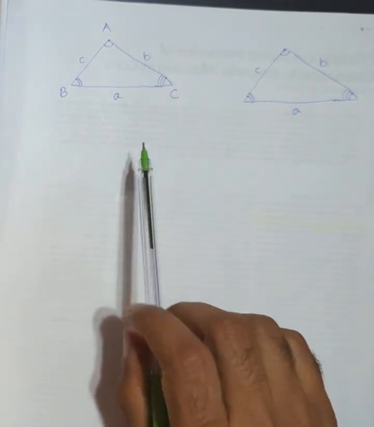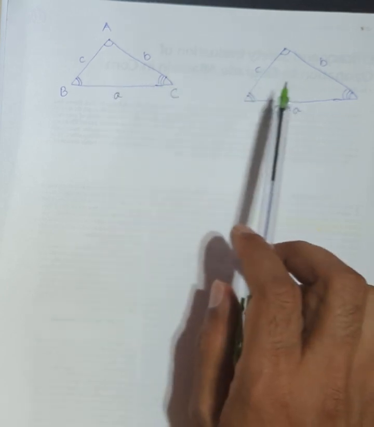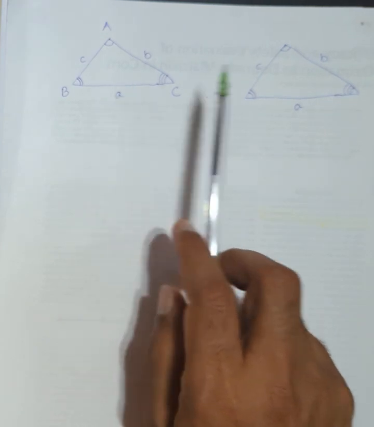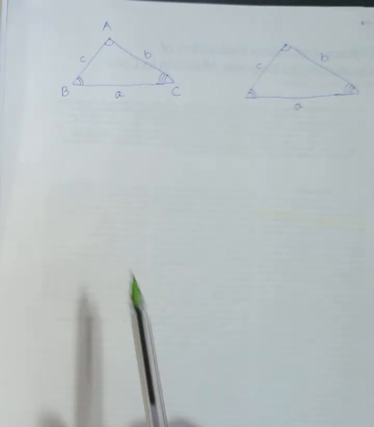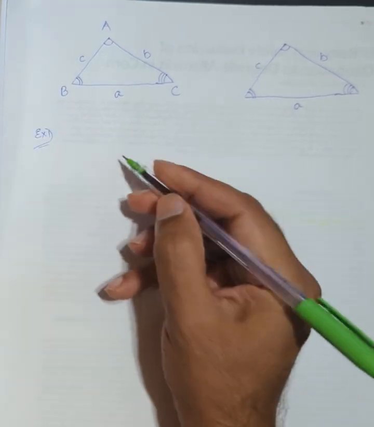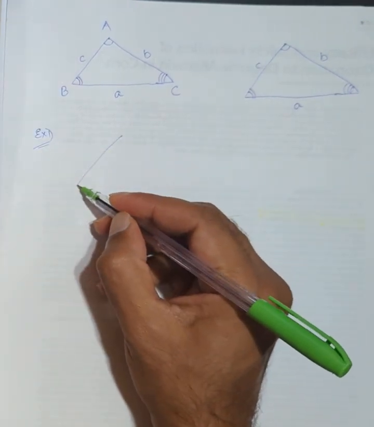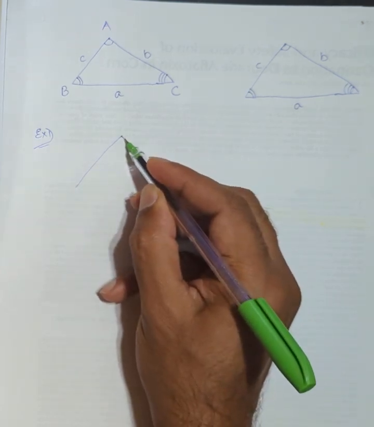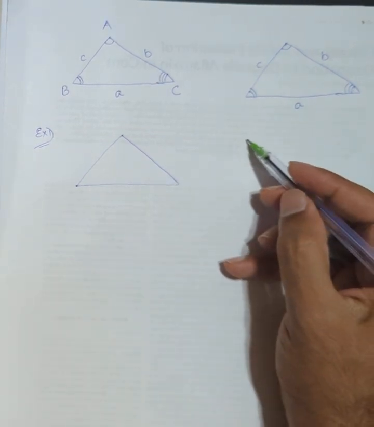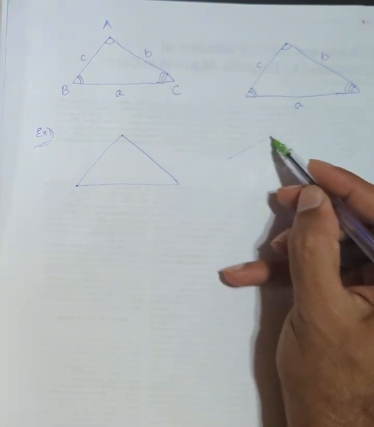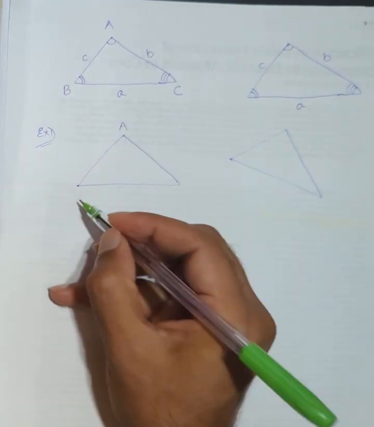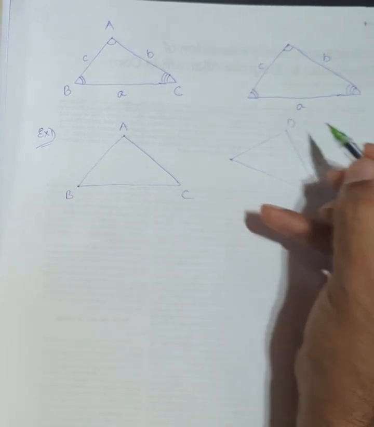Now it turns out that you really don't need all six characteristics. In some cases, you can tell that they are congruent with only three characteristics. So here is an example. If I draw a triangle with side lengths 13, 14, and 15, and there's one other triangle with the same side lengths of 13, 14, 15. So say you have two triangles. Let's call one triangle ABC, another DEF.